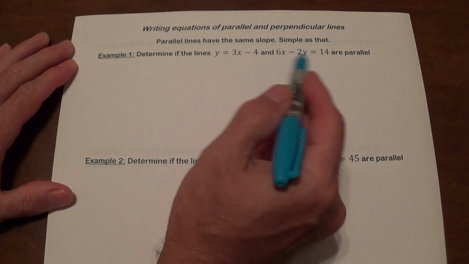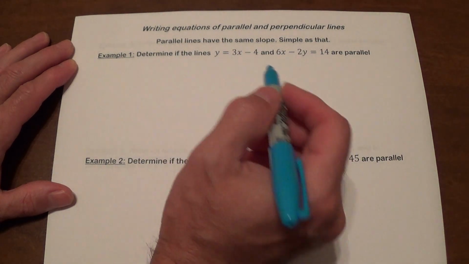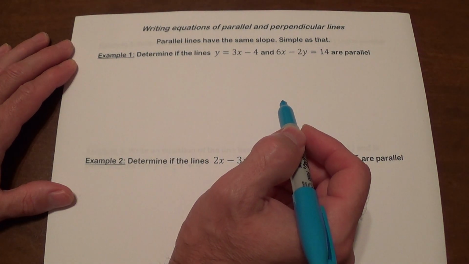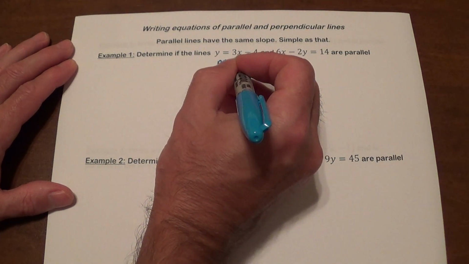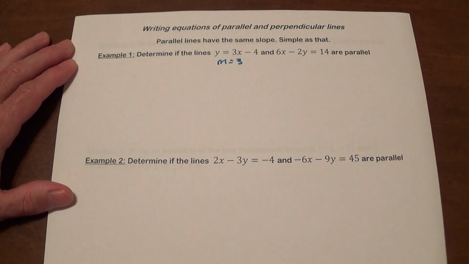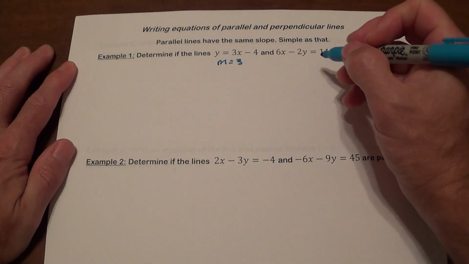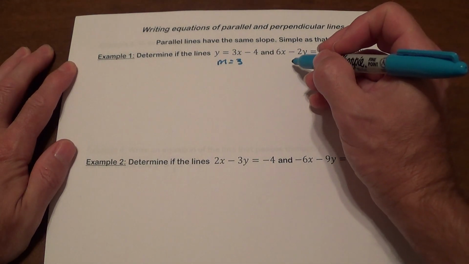Determine if the lines given here are parallel. So what we need to do is see if the slope is the same. So what can we tell about this line? This line has a slope of 3. You can easily identify that. The other one is in standard form. We're going to have to rework this one.